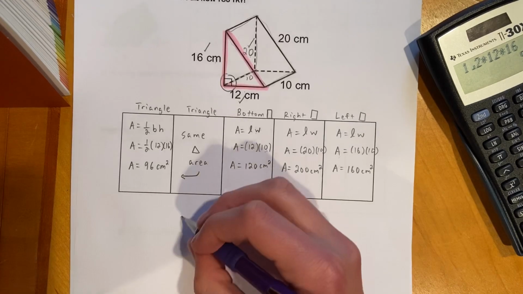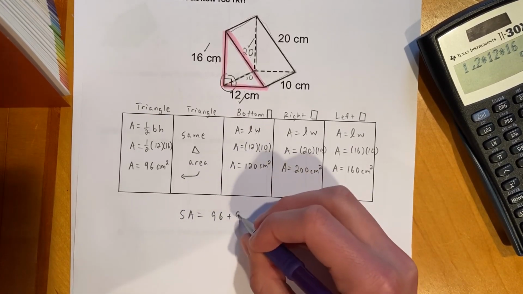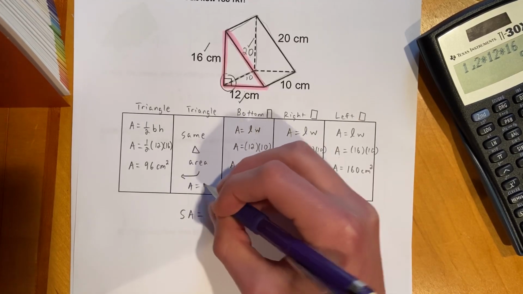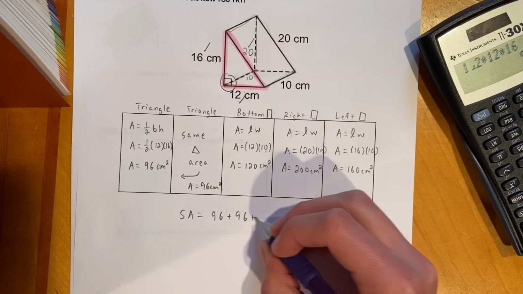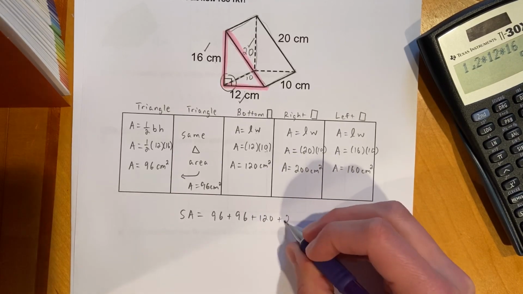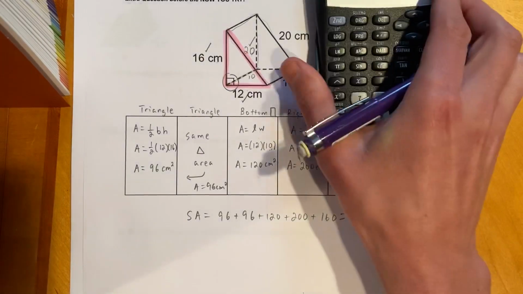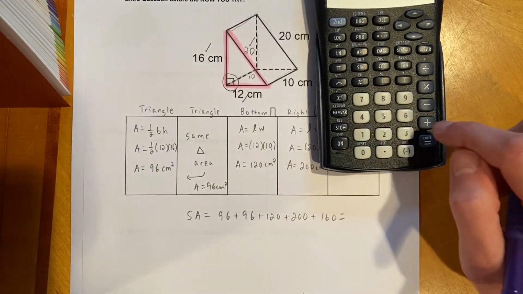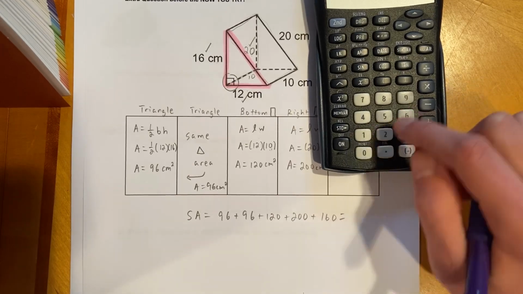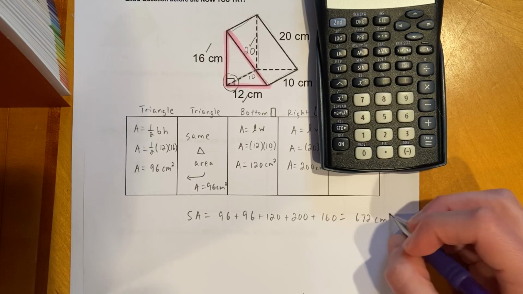If I wanted to find the surface area of this figure, it'd be 96 plus 96 again, plus 120, plus 200, plus 160, which is a total surface area of 672 square centimeters.